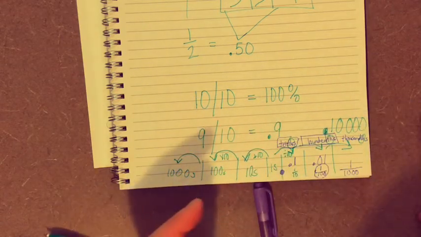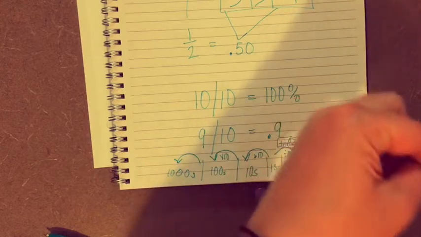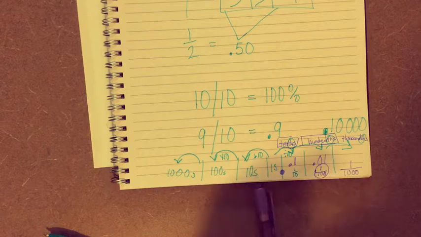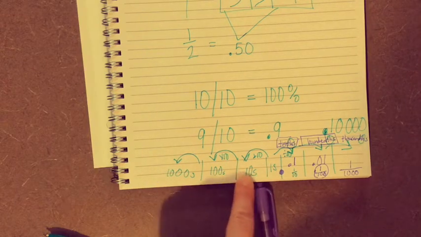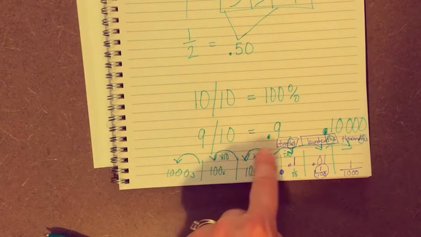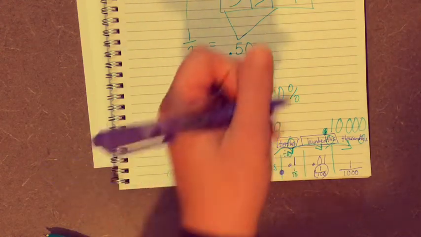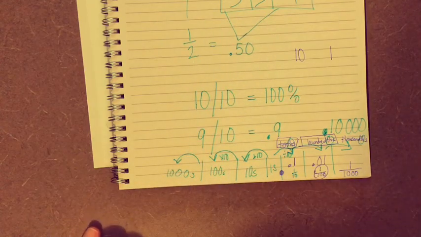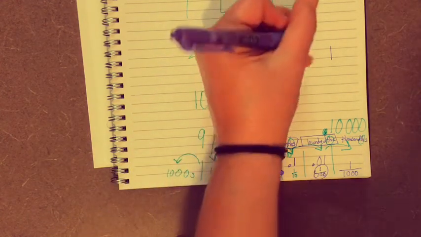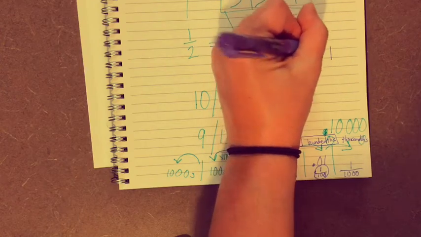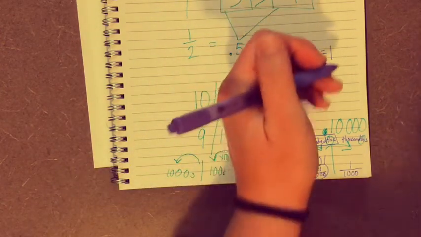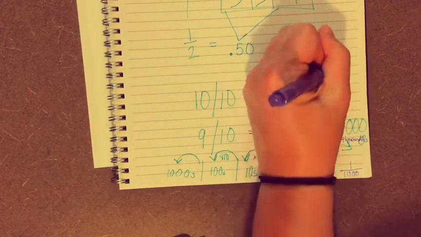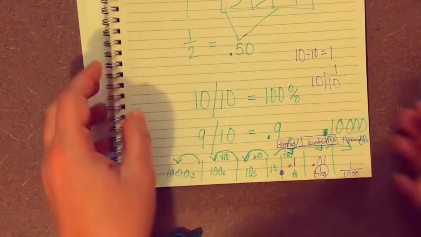Each time I move once to the right, my numbers become smaller in value. If you take a look over here, if I go from the tens place to the ones place, how do I go from a 10 to a 1? I have to divide by 10. So 10 divided by 10 is going to get me 1. Another way of thinking of that is 10 divided by 10. What would be my answer? 1.